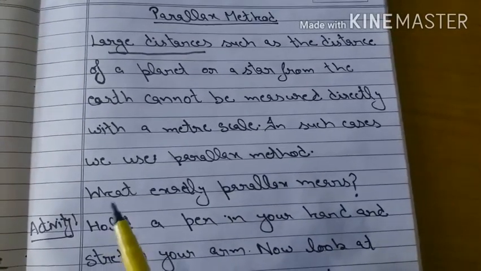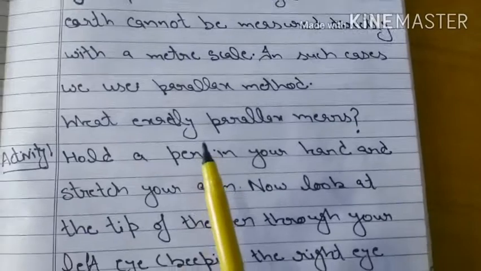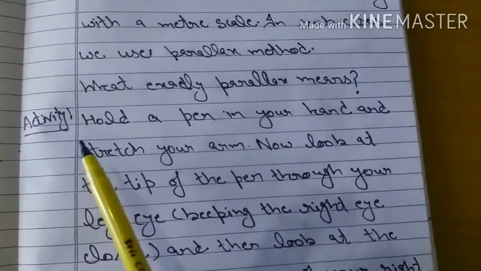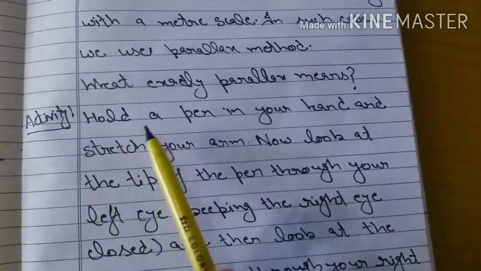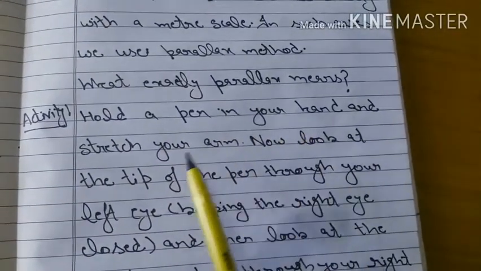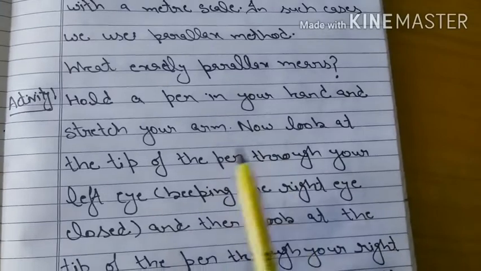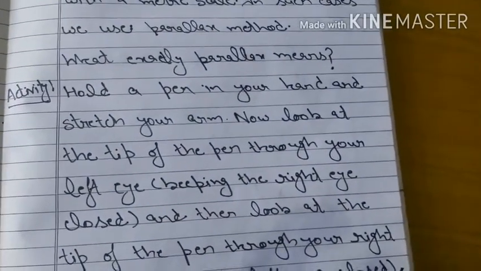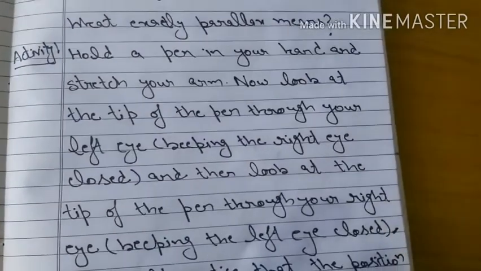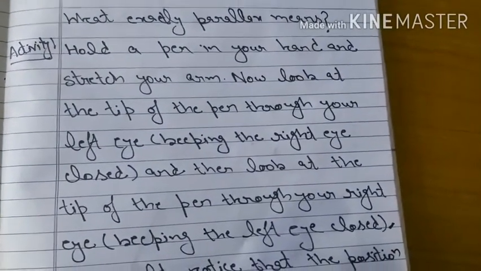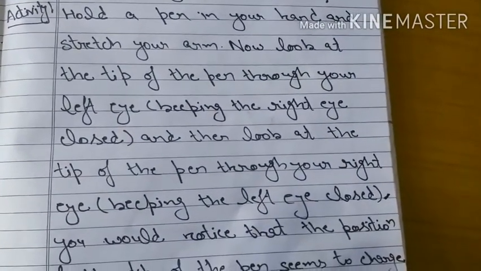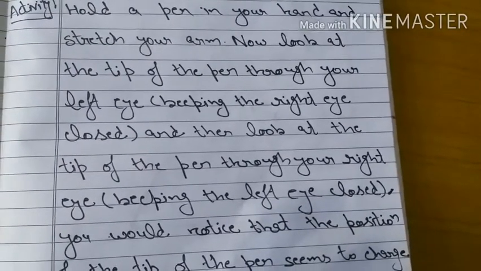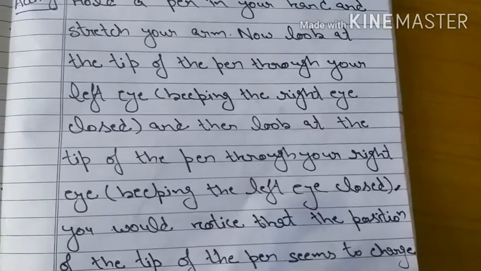So firstly, what does parallax mean? To understand the meaning of parallax, we will perform an activity. So students, hold a pen in your hand and stretch your arm. Now look at the tip of the pen through your left eye, keeping your right eye closed, and then look at the tip of the pen through your right eye, keeping your left eye closed. Remember students, you will have to keep the pen at the same position in both the cases.